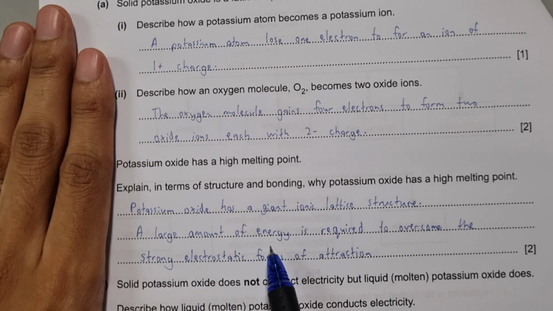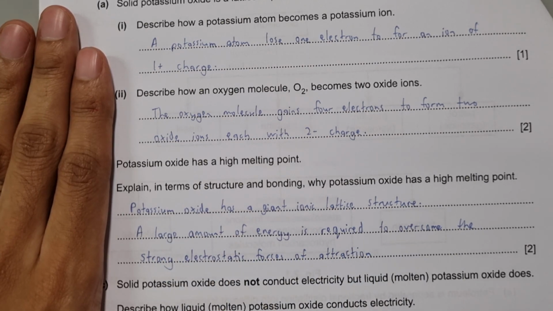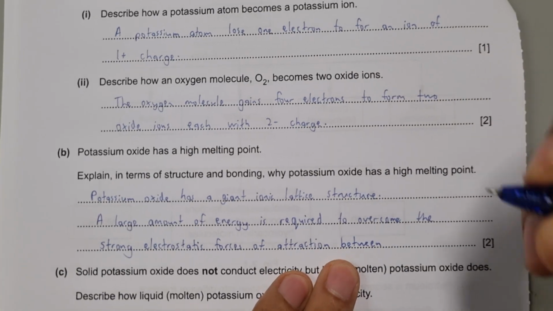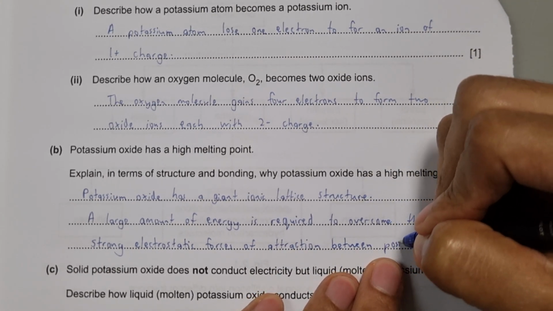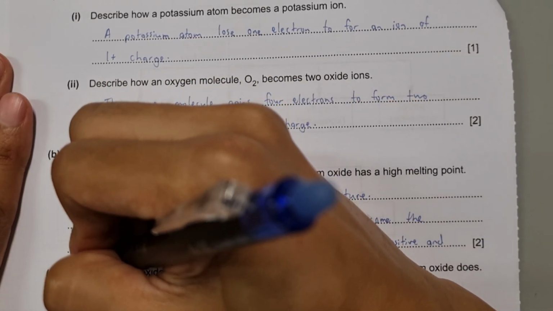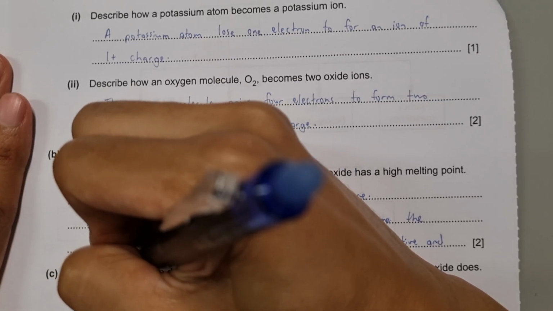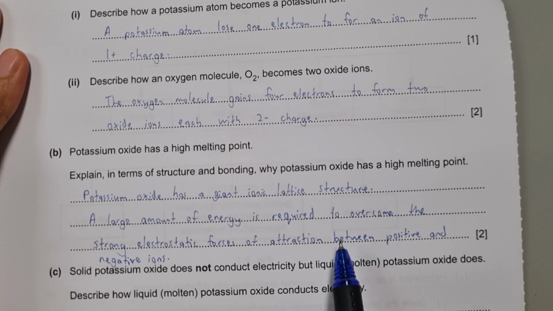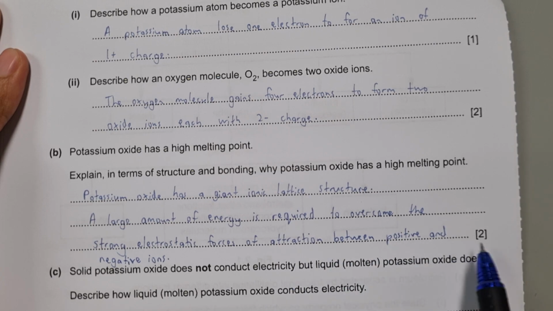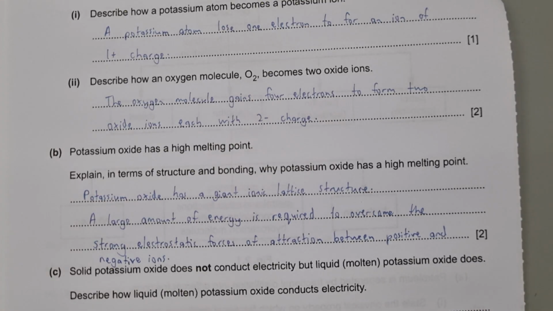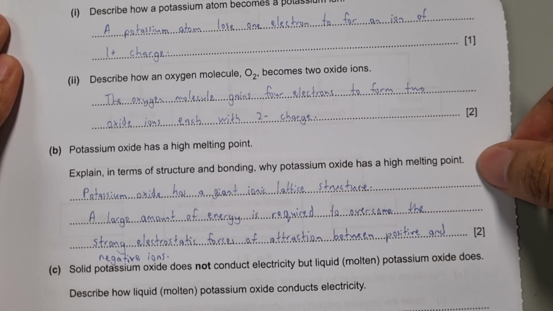So a large amount of energy is required to overcome the strong electrostatic force of attraction. Not good enough. Between positive and negative ions. Another phrase that you can use instead of positive and negative ions is the strong electrostatic force of attraction between oppositely charged ions. This will be a complete answer. Once again, a memorization question.